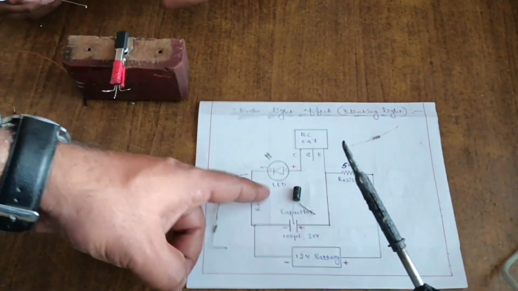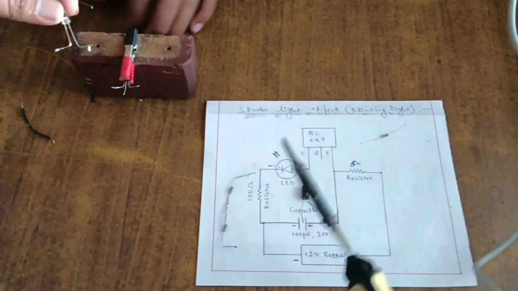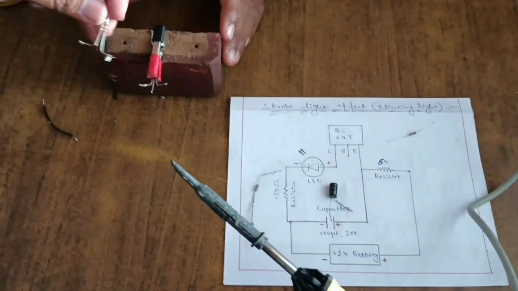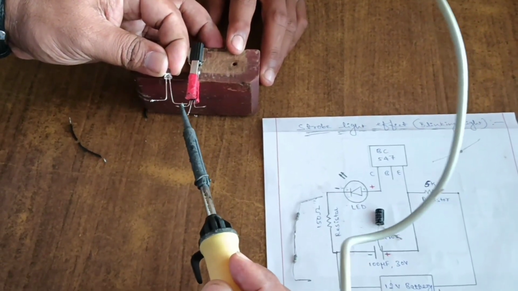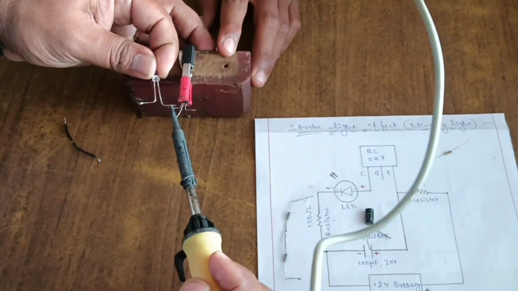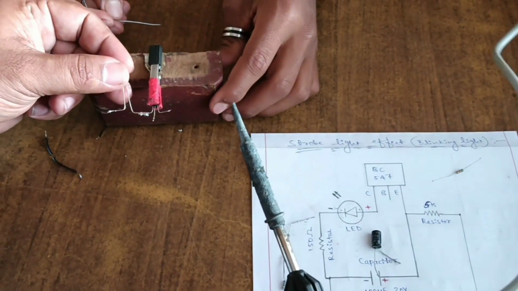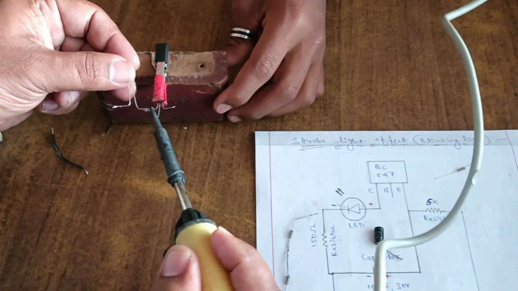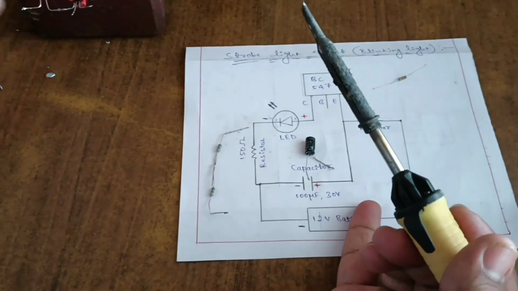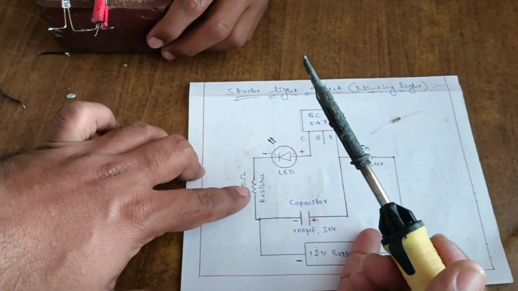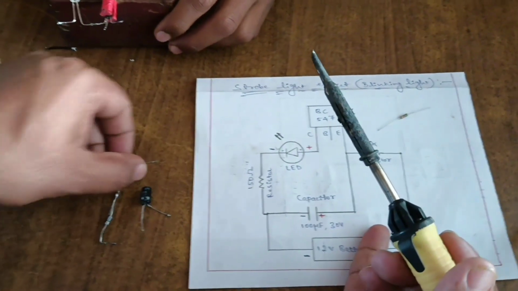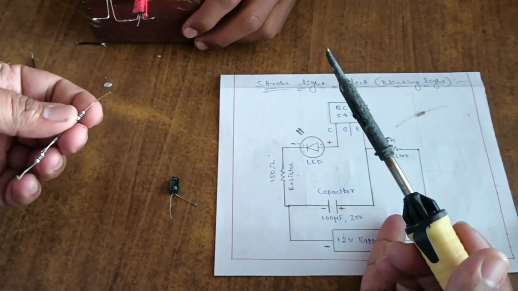Okay, we connect the LED positive, the anode, to the collector of the BC547. We connect the negative of the LED, the cathode point, to the 150 ohm resistor.